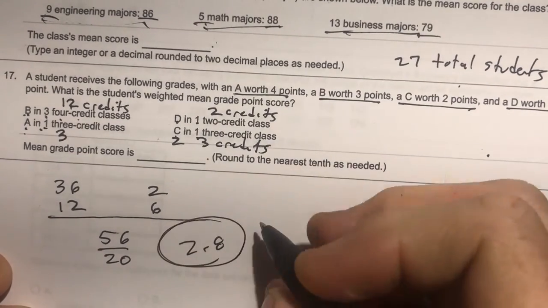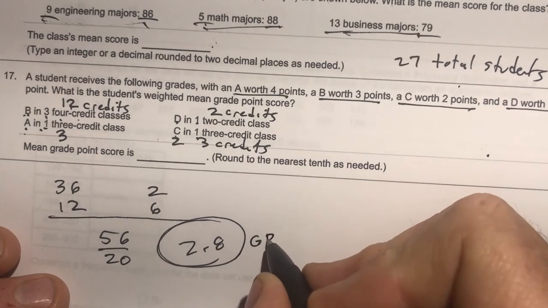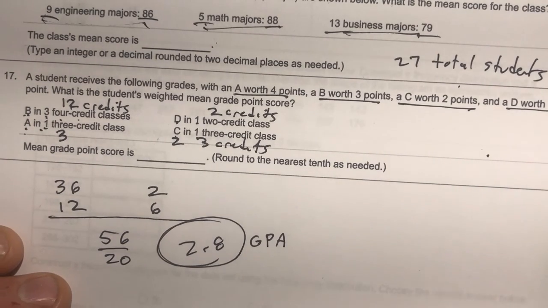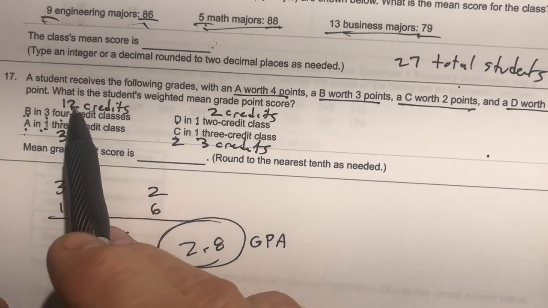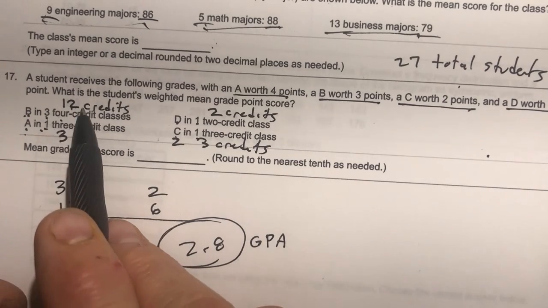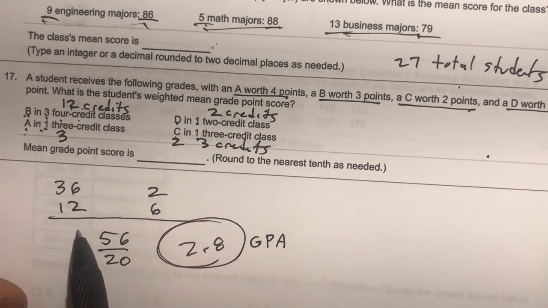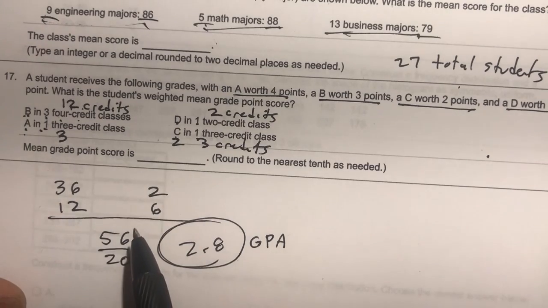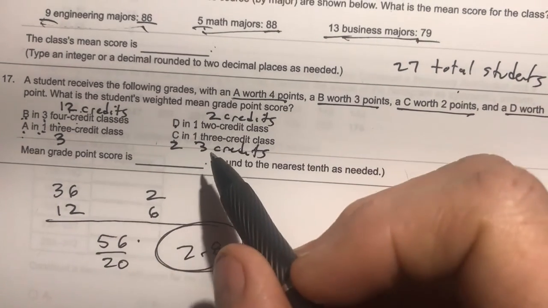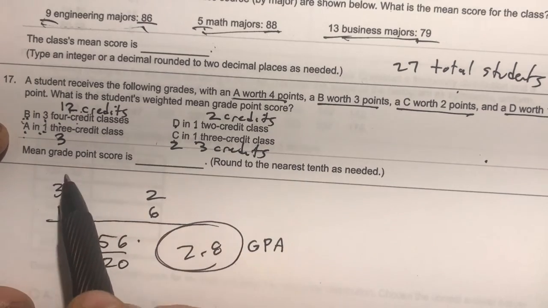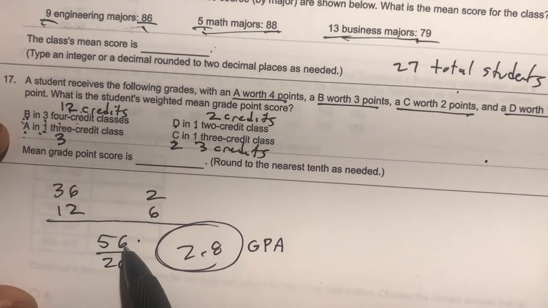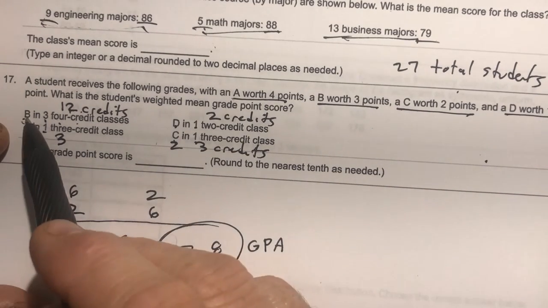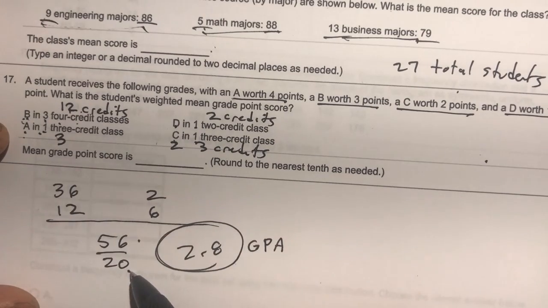So this is your GPA, your grade point average. That's how you calculate them. You figure out your total credits. So 3 4-hour classes is 12. These are total credits, which comes up to 20. And then your points in each credit, you add those up, which is 56. So the points for your credits divided by your credits, 2.8.